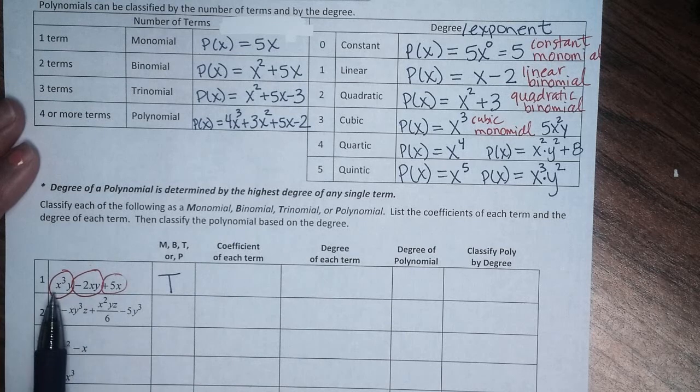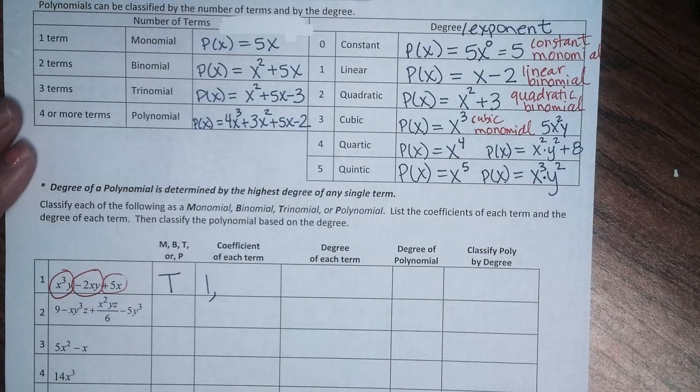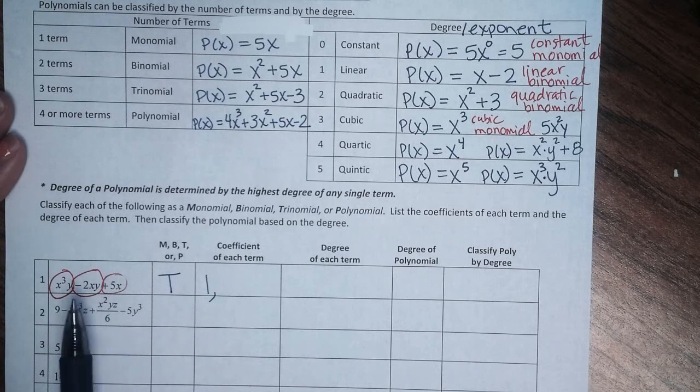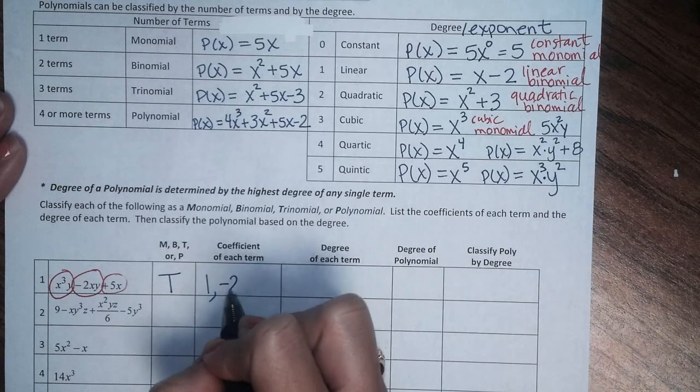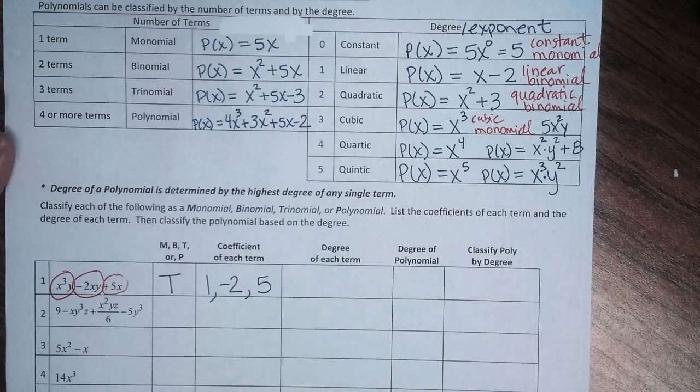Next, let's go ahead and write down the coefficient of each term. So the first term is just x cubed y, so that means that the coefficient is a 1. My next term is negative 2xy, so that means that my coefficient is a negative 2. The last term is a plus 5x, so the coefficient is a positive 5. So those are the coefficients.